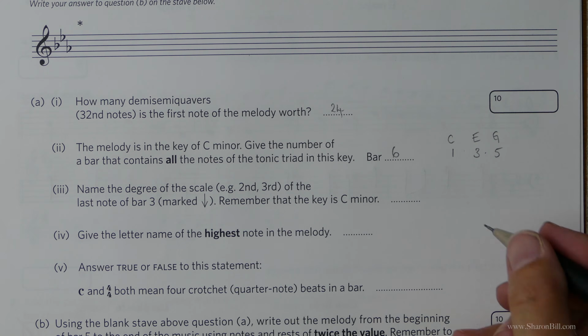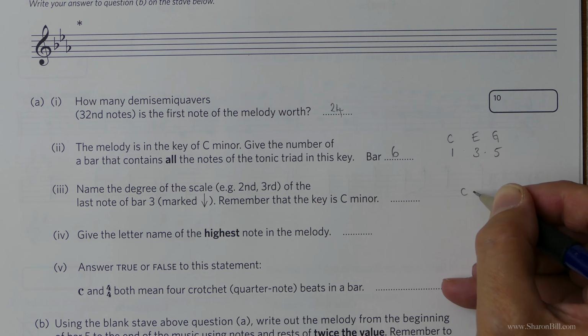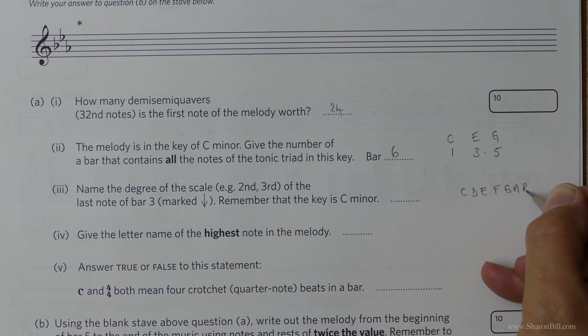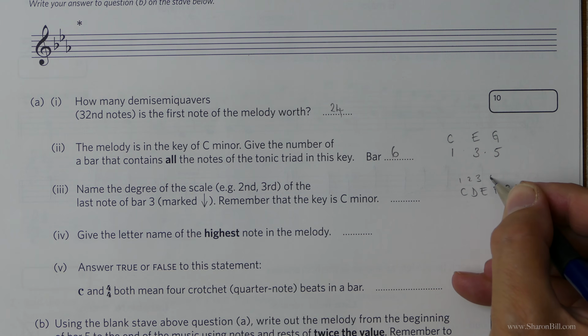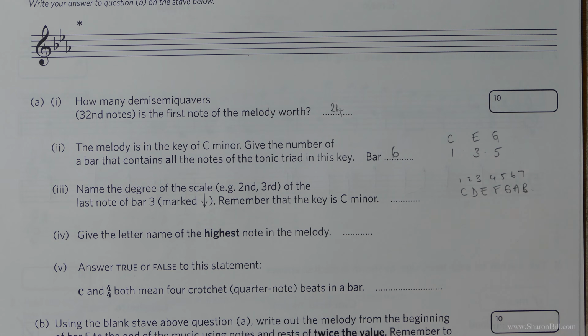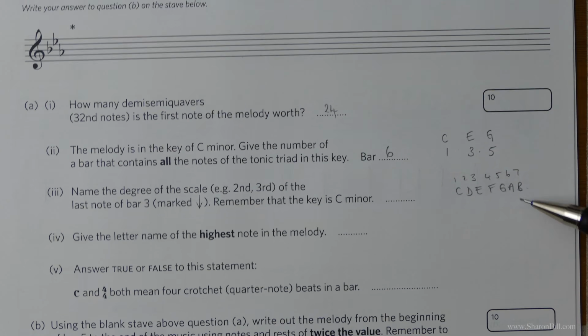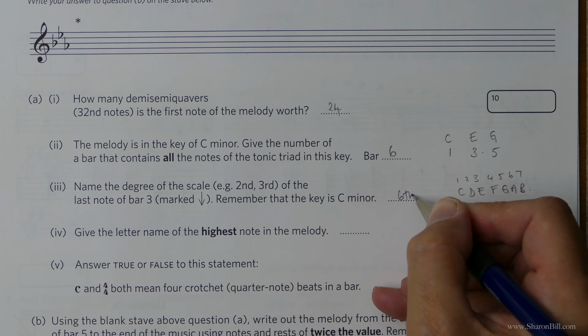If you find that a bit tricky though, what you can do is write out the steps of your scale. C, D, E, F, G, A, B. We don't need C because we've come full circle. 1, 2, 3, 4, 5, 6, 7. So we know that that's a note A in the treble clef, and A is the 6. So we can get it that way as well.